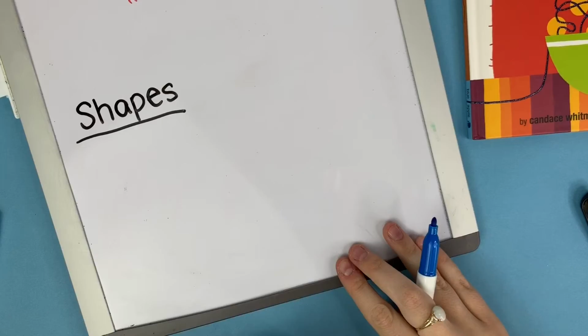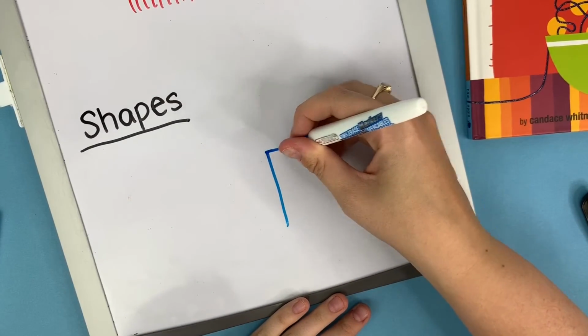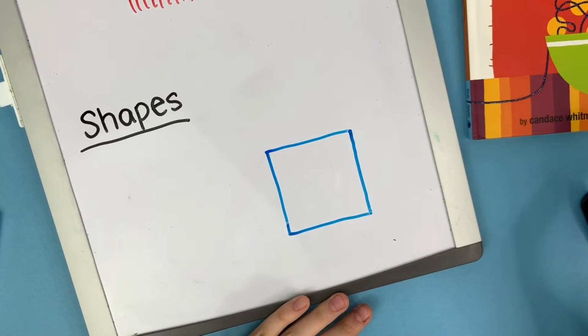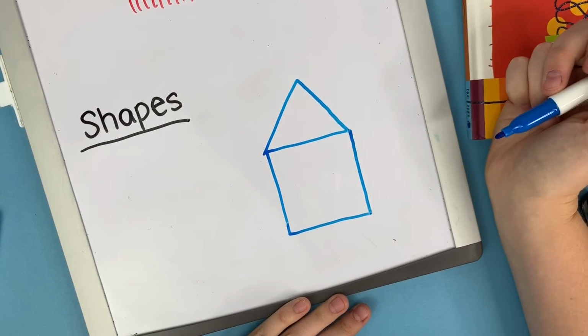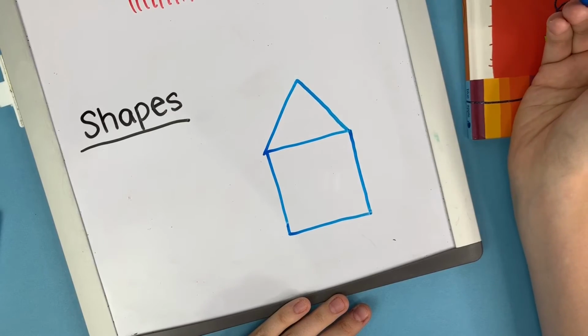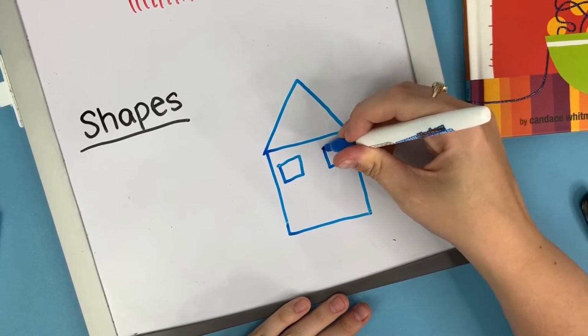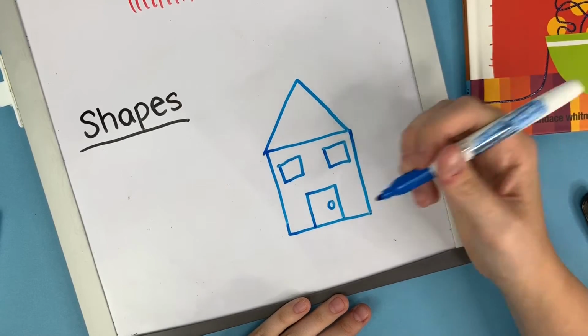So let's look at that picture again and see if you know what shape I have created to make the base of this house. It's a square, you're right. And what about the top, the roof? What shape is on top? A triangle. And we have some square windows and a rectangular door. Oh, we forgot a circle handle.